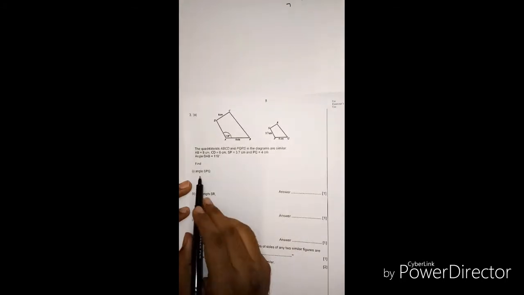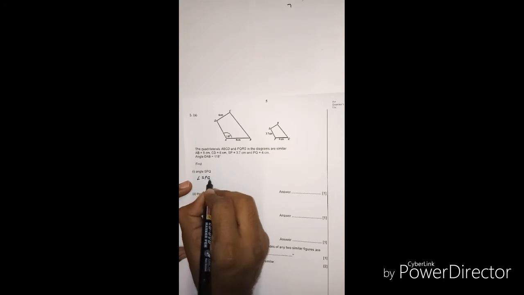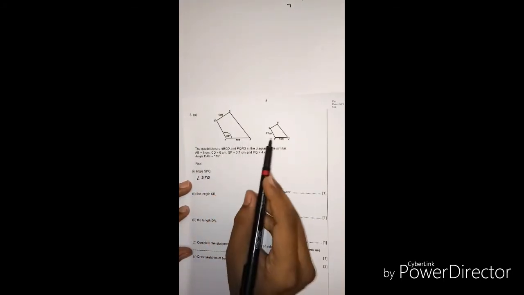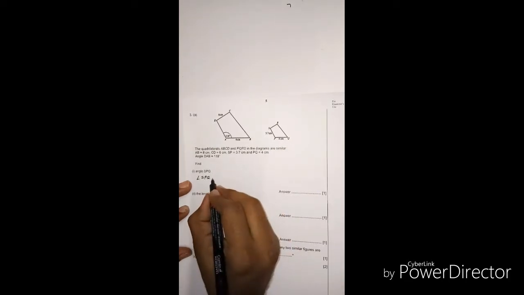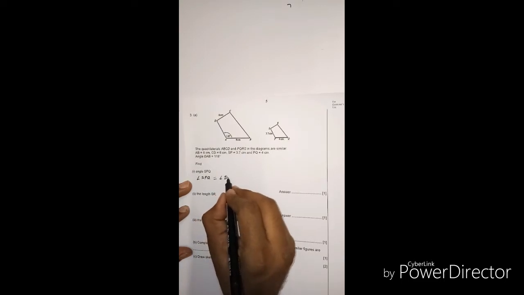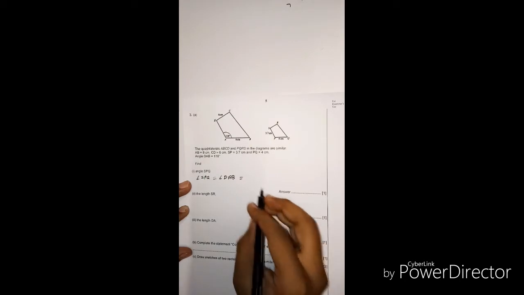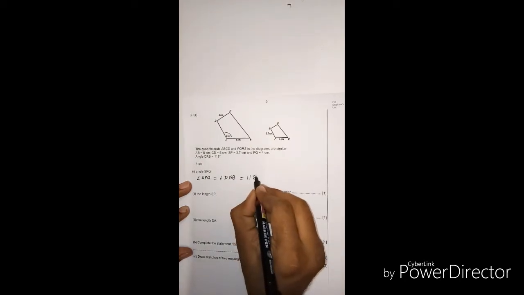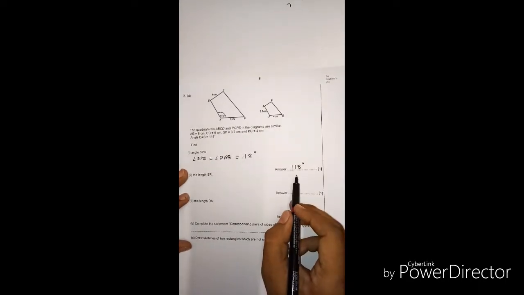Now we need to find angle SPQ. As it is given to us that these two figures are similar, angle SPQ will be equal to angle DAB, which is given to us as 118 degree. So our answer will be 118 degree. This will be our answer. It is very important, students, to write your answer in the given place, or else you will lose marks.